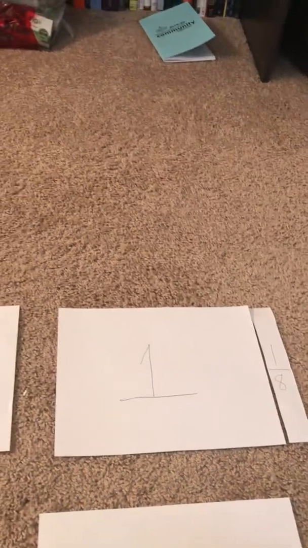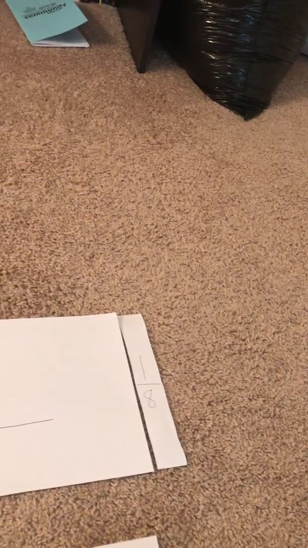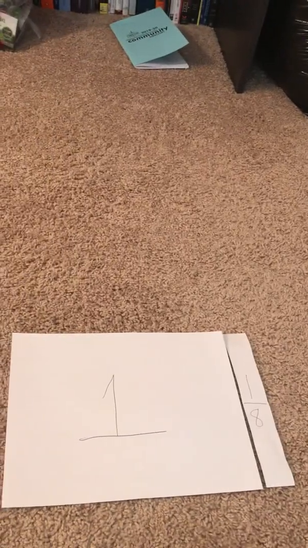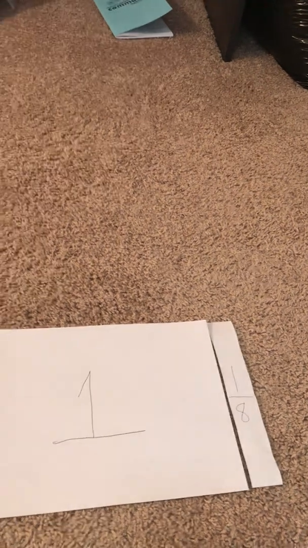Okay? That is 3/2 plus 9/8. 2 will go into 8 4 times. So the denominator should be 8. Okay? So that will be 6/8 plus 9/8. And 6/8 plus 9/8 equals 15/8.